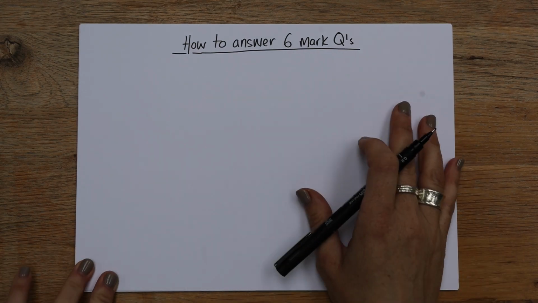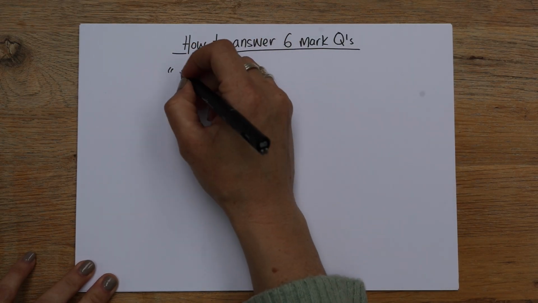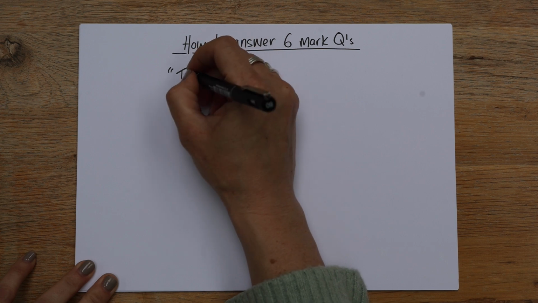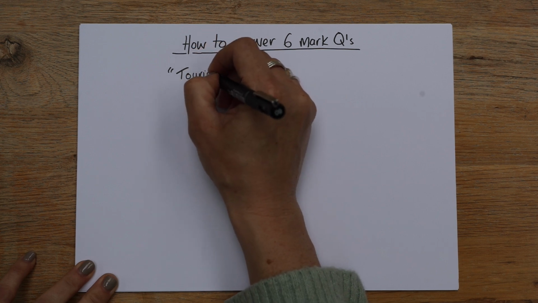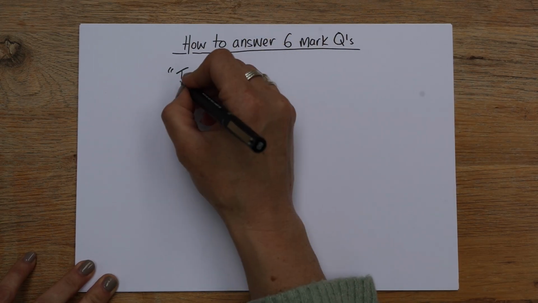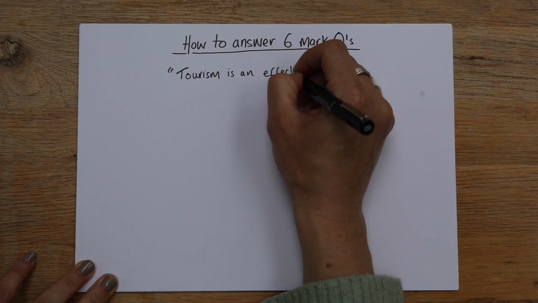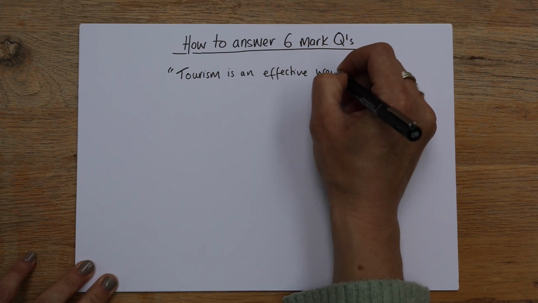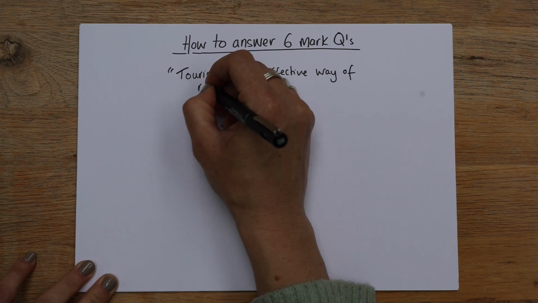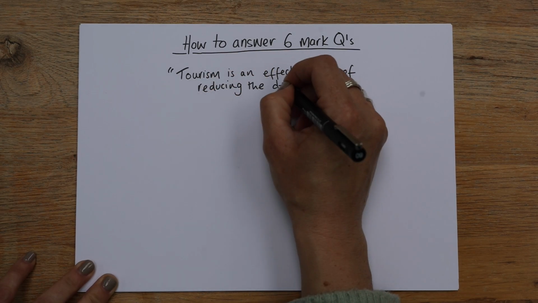So we're going to have a go at this with a paper 2 example, but a nice one. The question we're going to use as an example is tourism. So this is a statement question. These pop up quite often. Tourism is an effective way of reducing the development gap.